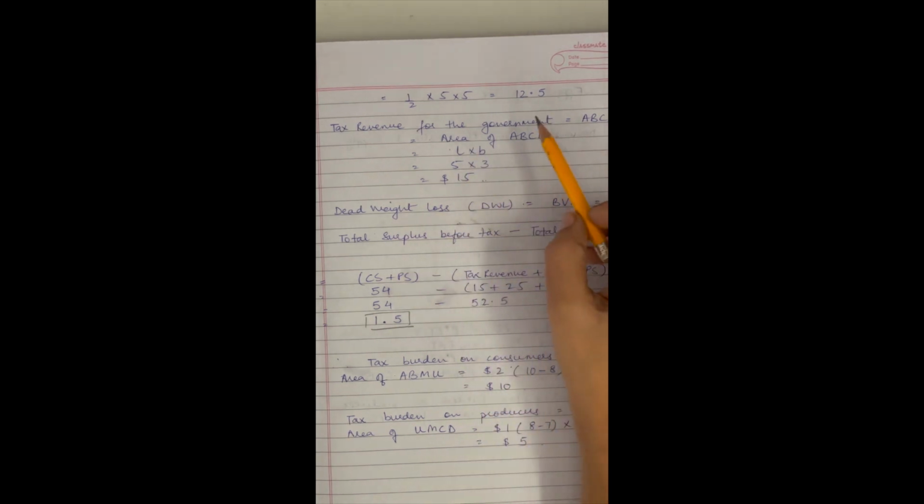Now we come to the tax revenue for the government. So how much the government actually gets now? Okay, so tax is imposed. Obviously the government has imposed taxes in order to earn its revenue. So how much does the government get? The government gets tax which is equal to the area of rectangle ABCD.